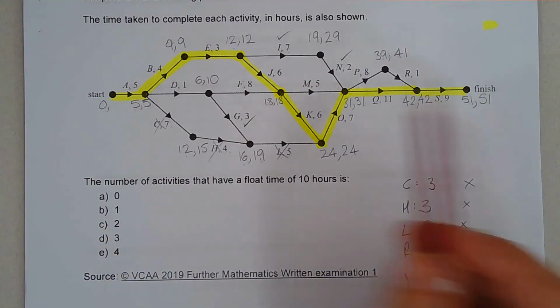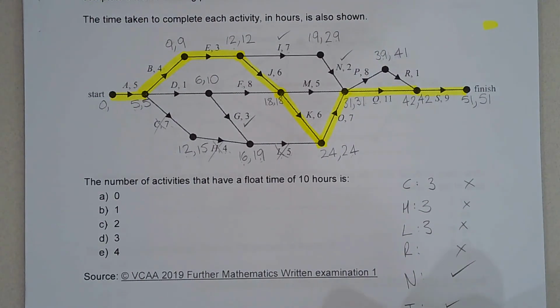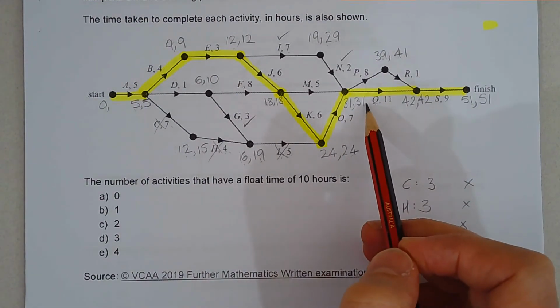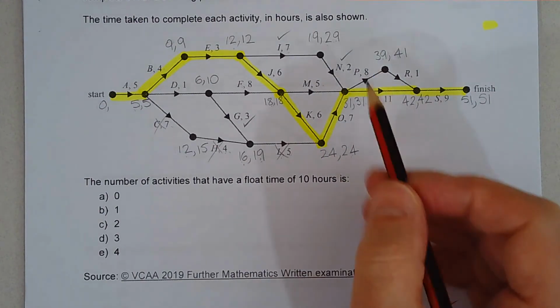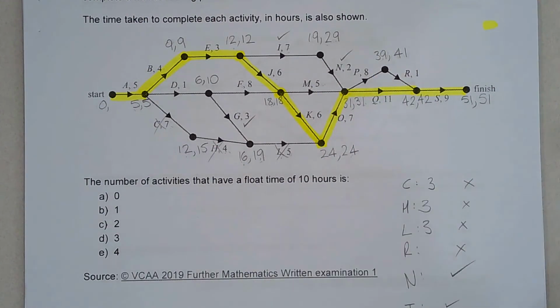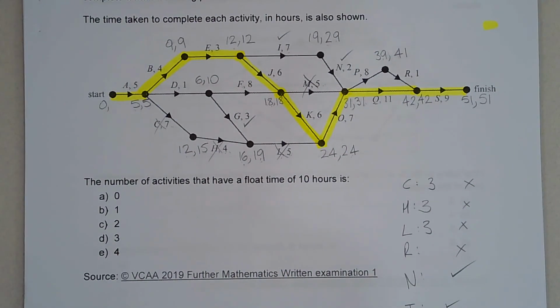Okay, now we have M. So 31 minus 5 minus 18. So 31 minus 5 is 26, 26 minus 18, well, that's not going to be 10 hours. So M doesn't have a float time of 10.